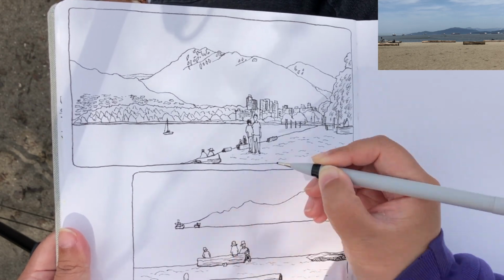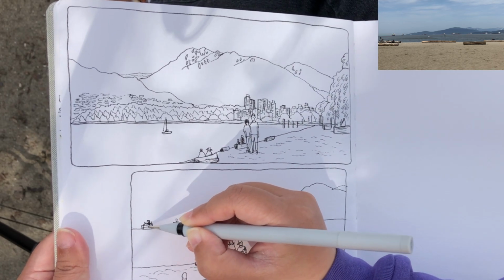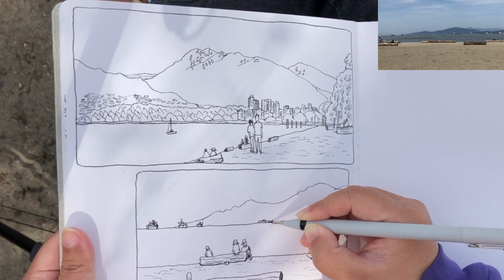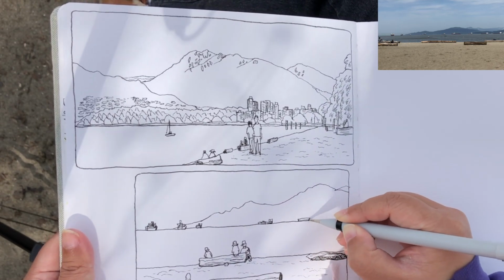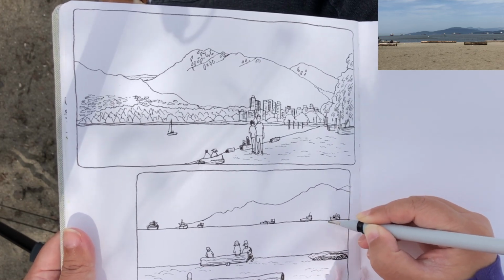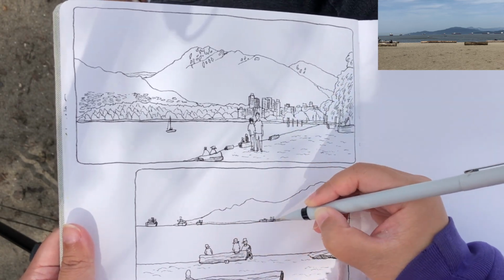And a cargo ship right on the horizon, and another one. I really like these cargo ships. They're always like floating so still, and they almost never move. Adding a tiny but lovely little boat there on the right side.